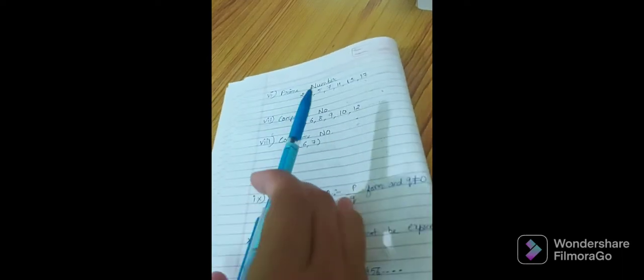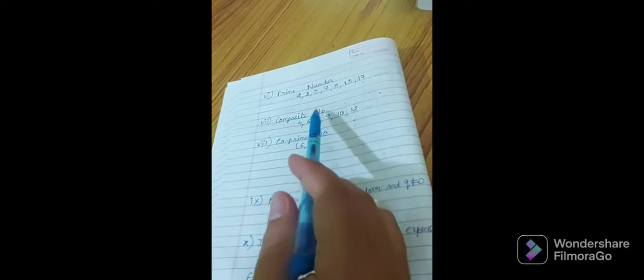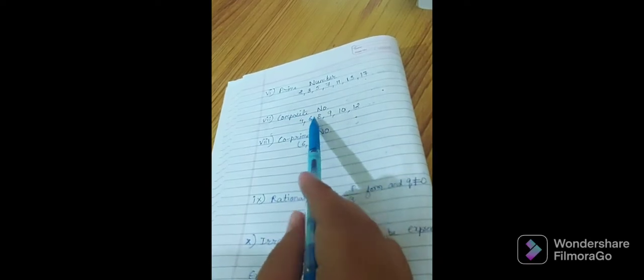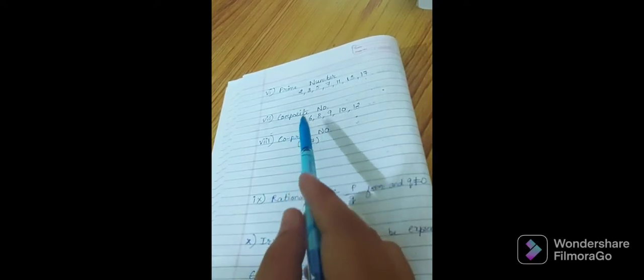So next is composite number. Composite numbers are basically the opposite of prime numbers. Any number which is not prime will be a composite number, and it will have more than 2 factors.